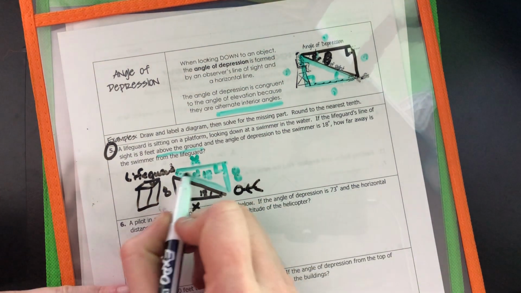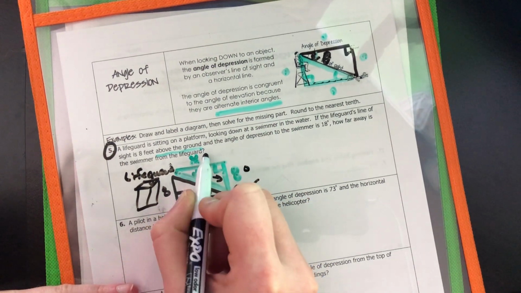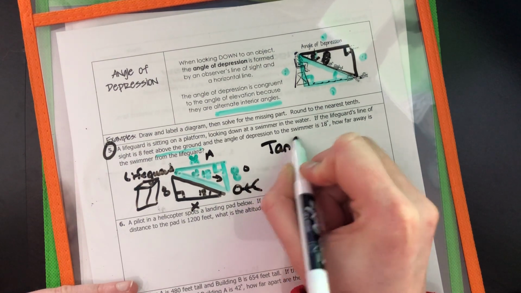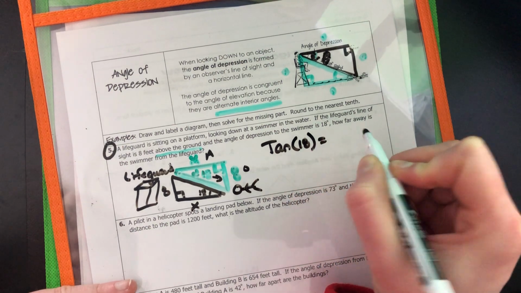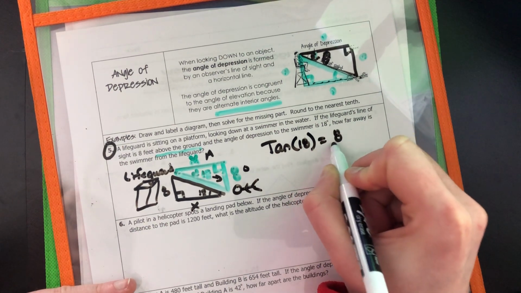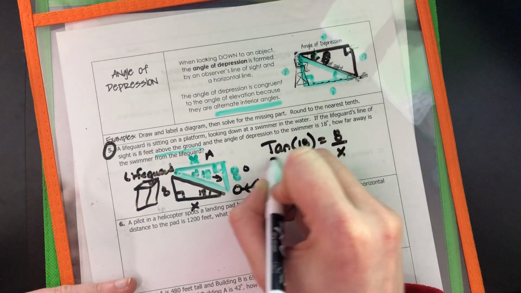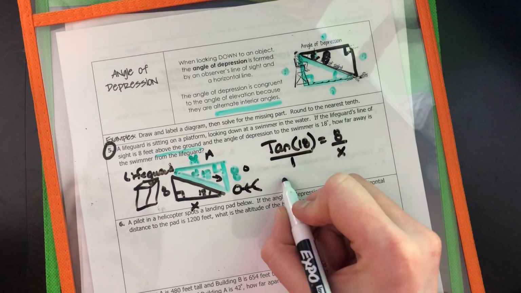So I would label my sides. So now we're back to our usual. We have opposite, hypotenuse isn't being used, adjacent left. Go figure, tangent. So tangent of our angle, which they gave us, equals opposite, which is 8, over adjacent, which is X. We're trying to find that side. Notice I said side.